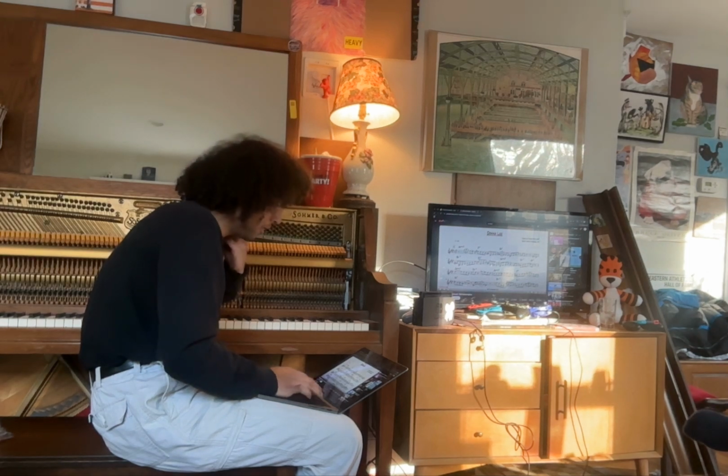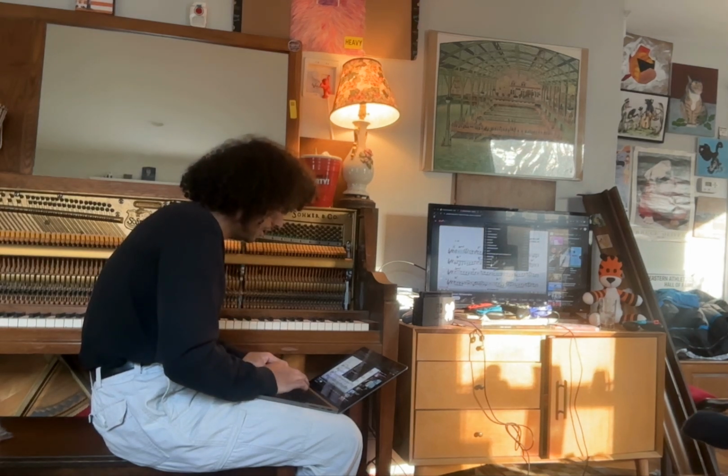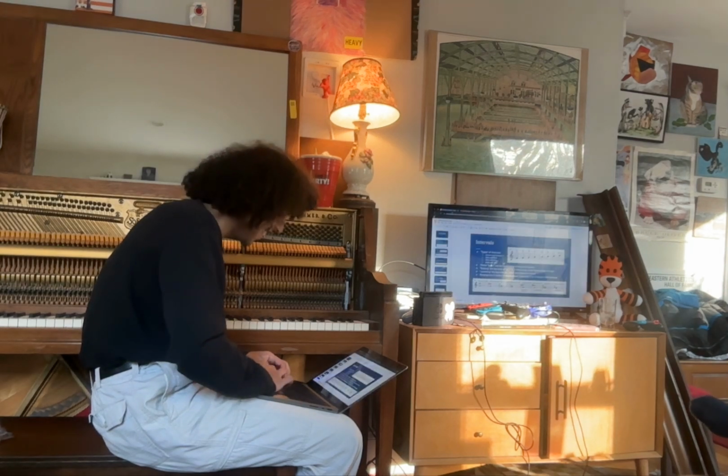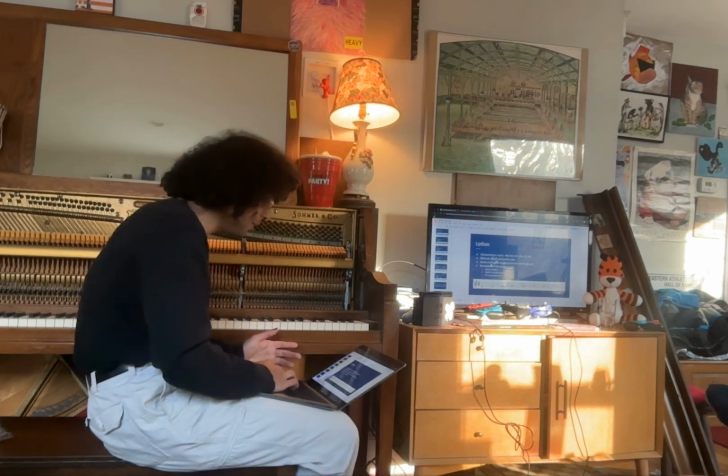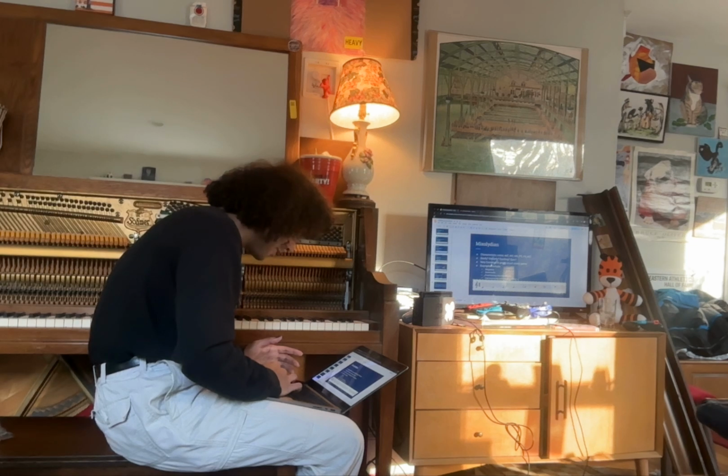I don't want to show you guys So What. I don't like that one. I'm trying to think of what I had listed. Let's see a good example of a modal piece. Margola is not a good example. I mean it is, but it's a little confusing. Chameleon?